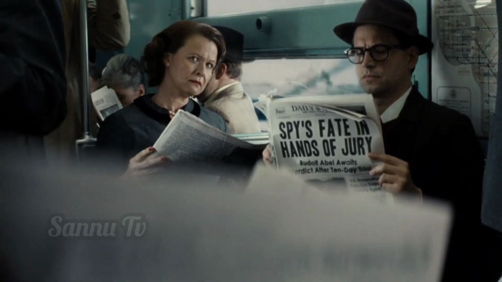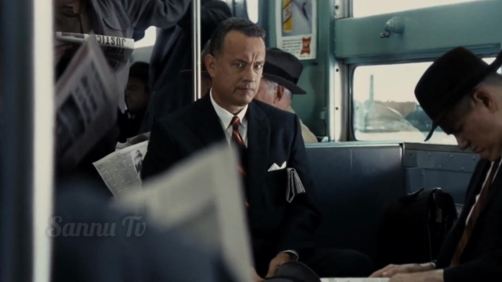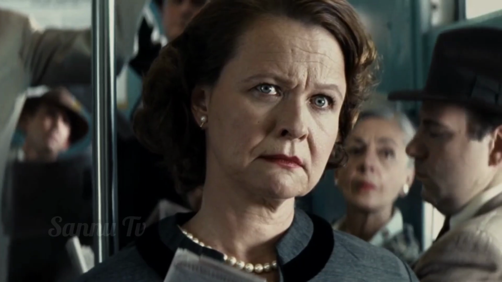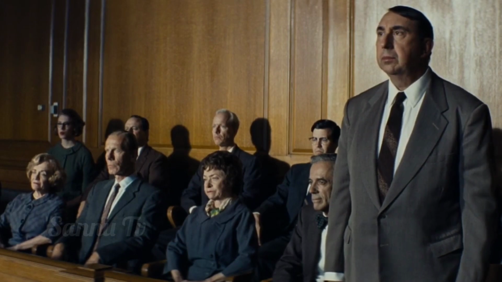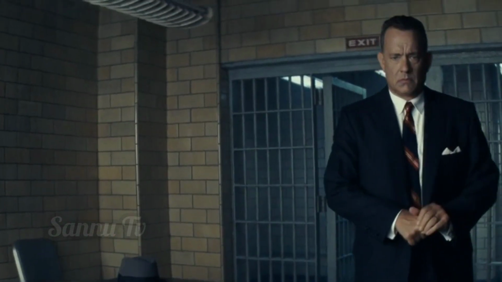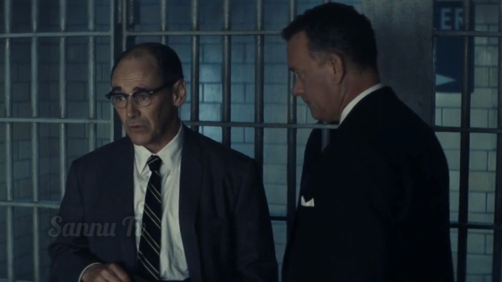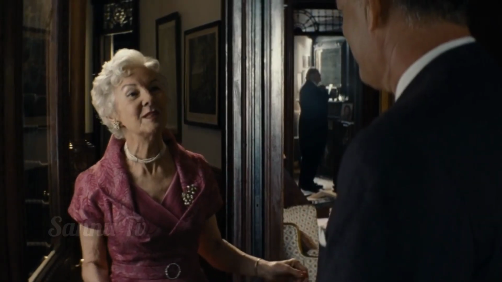Donovan's reputation begins to get worse. People on the train who read negative news about his case look at him with disgust. At the end of the trial, Rudolph is found guilty on all charges and faces the death penalty. After the trial, Donovan assures him that the sentence has not yet been decided, so he need not worry, but Rudolph seems completely calm.